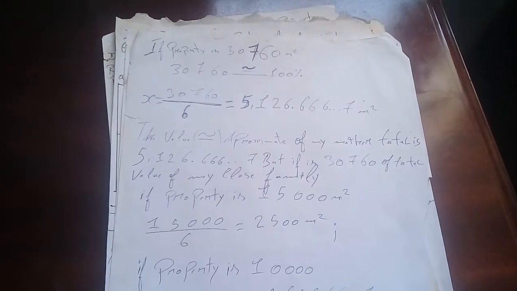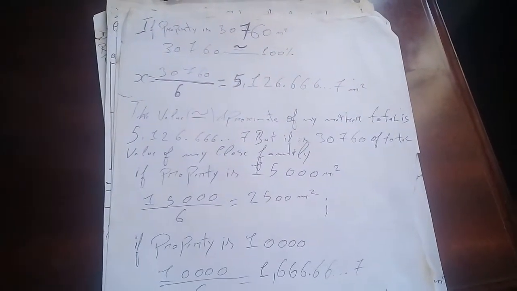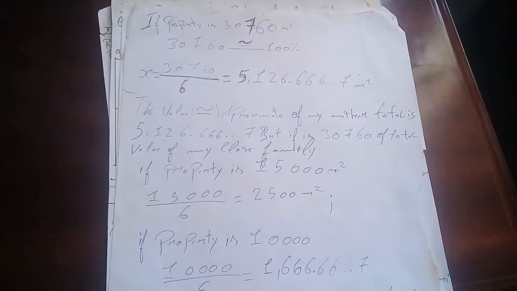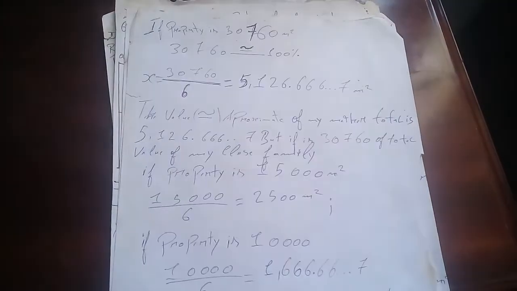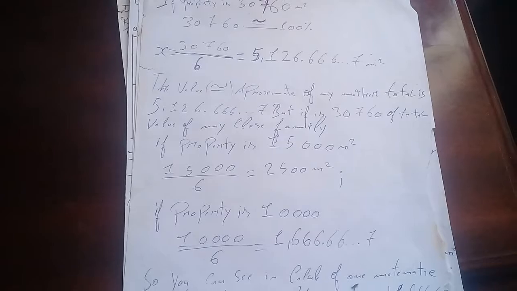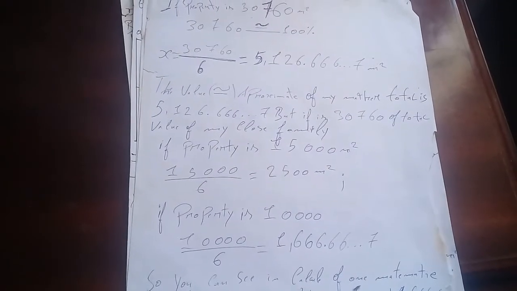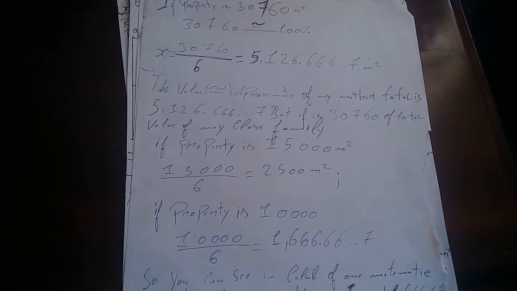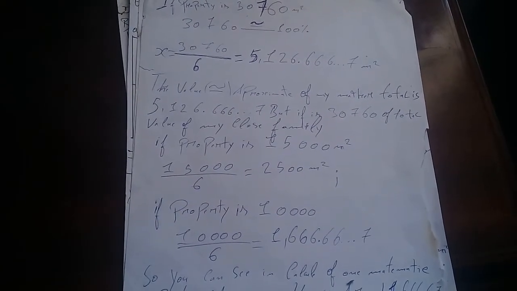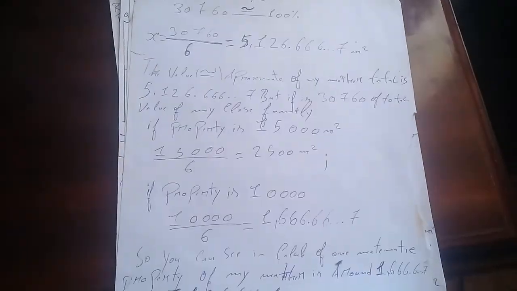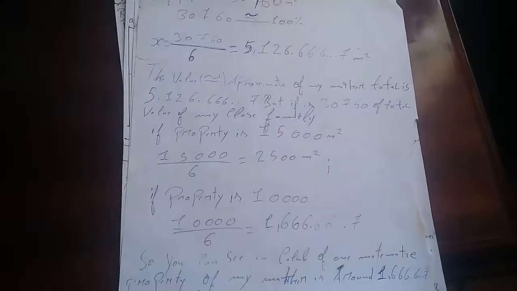15 M2, up 6 equal 2500 M2. If profit is 100, if profit is 1000, the value is up 6 is 1,667.